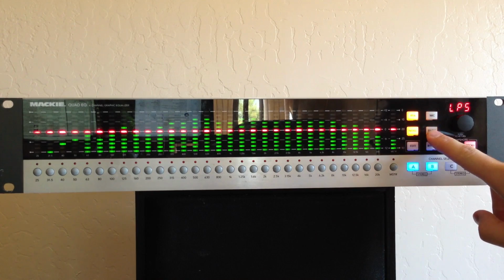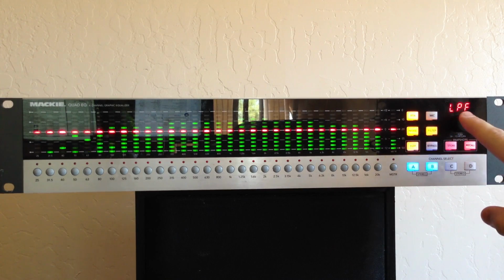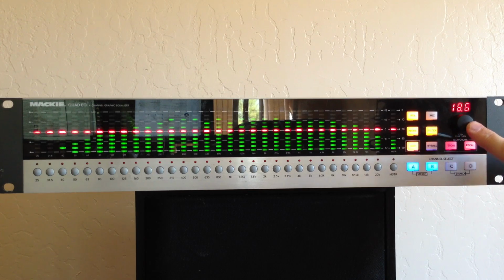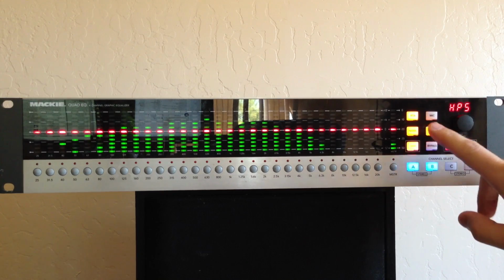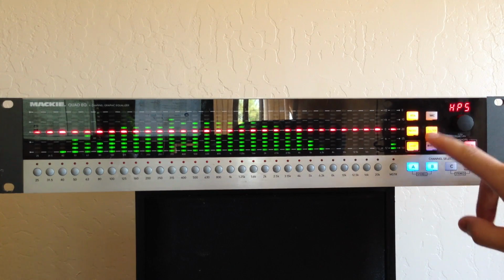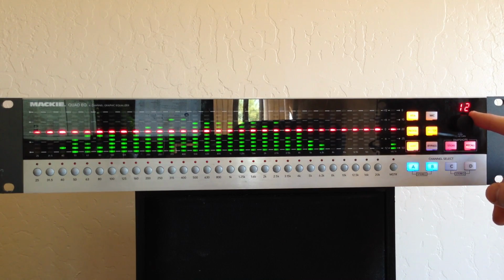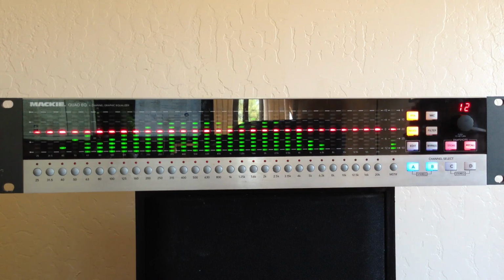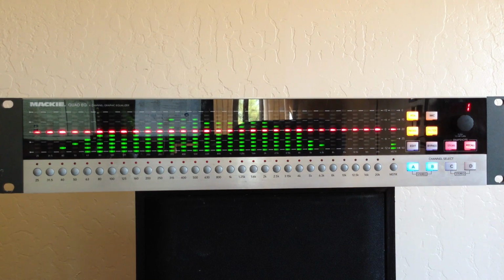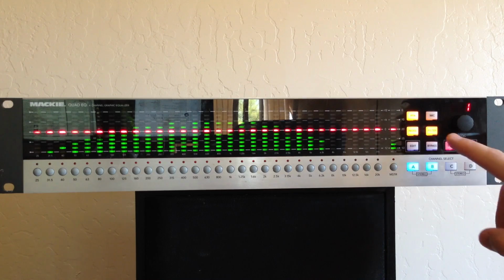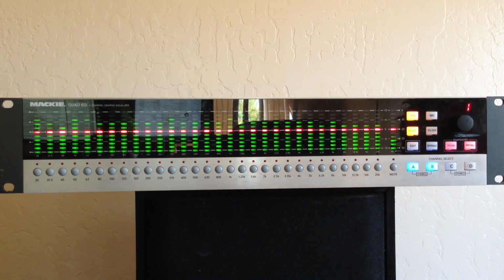Now if we press filter one more time, we can go to the low pass filter, and now we can adjust the high end going down. And we can also press this again and get our low pass slope, and we can change that from 12 to 24. Now, once we are happy with our filters, we can press edit. Now, if you wanted to turn your filters off, all you would have to do is press the filter button.